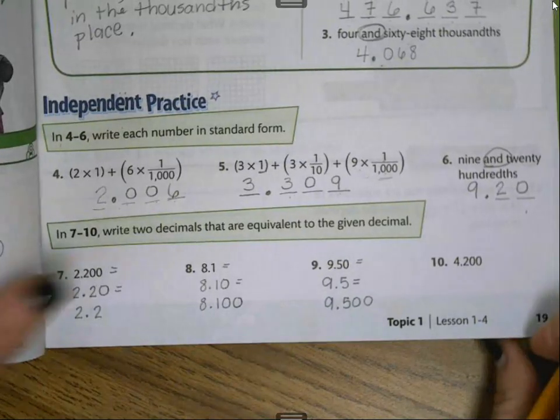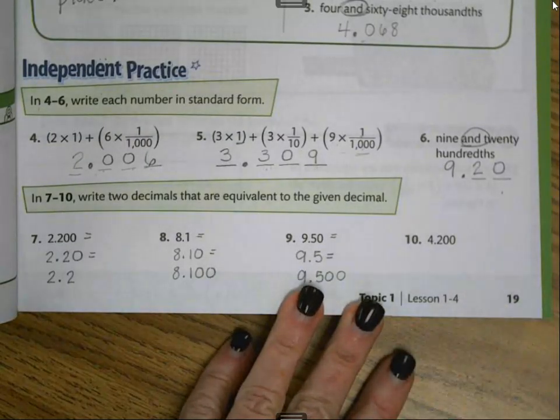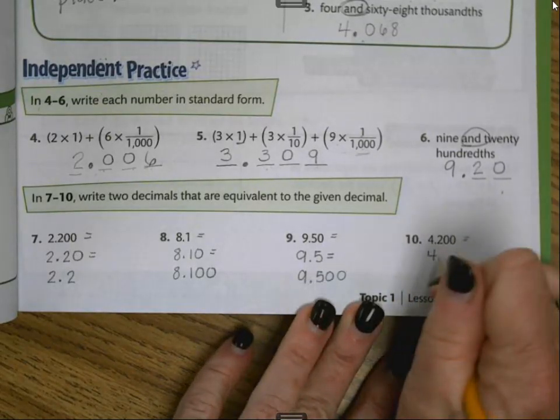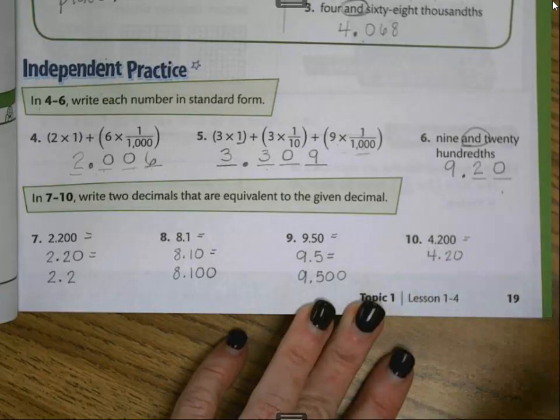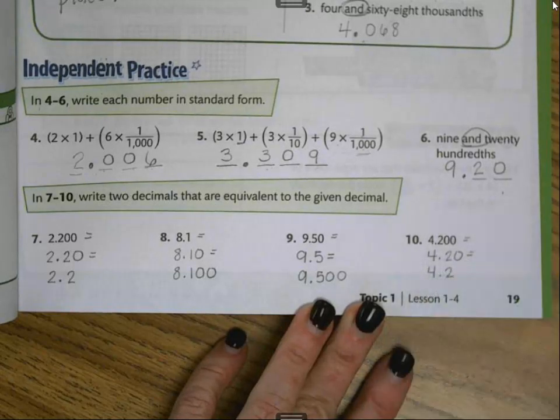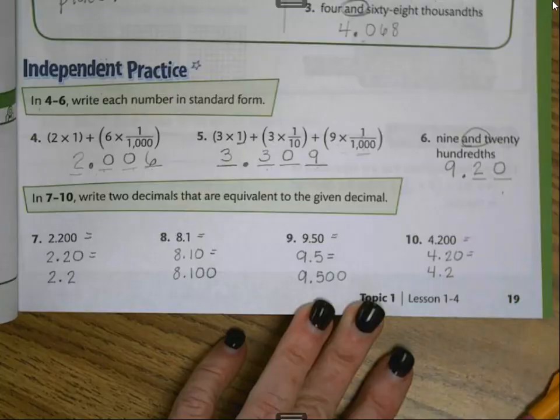All right, number 10, we're going to write 2 equivalent decimals for 4 and 200 thousandths. I'm just thinking about treating this like we did number 7. Why don't we take off 1 0 and have an equivalent decimal be 4 and 20 hundredths? And then if we take off the other decimal, we have 4 and 2 tenths. So again, if we took the zeros off at the back of each decimal, everything backs up to being 4 and 2 tenths. You can see it that way. Otherwise, we can pull out the base 10 blocks and look at it.